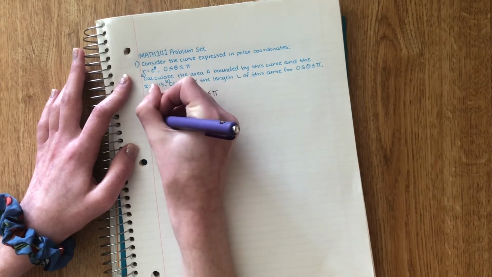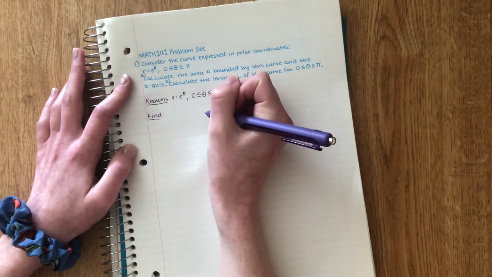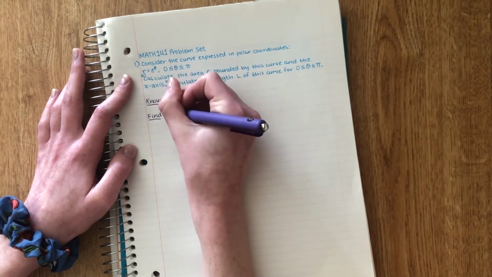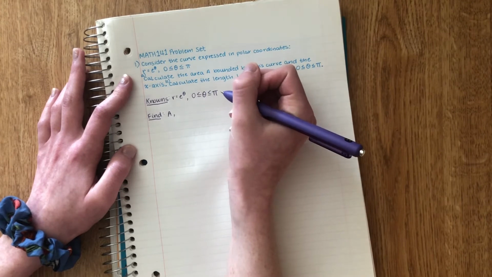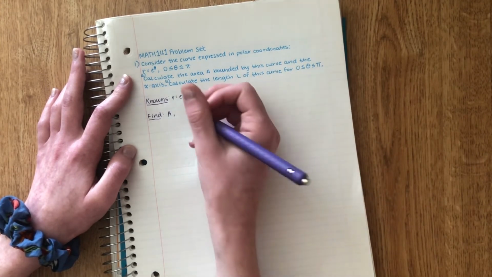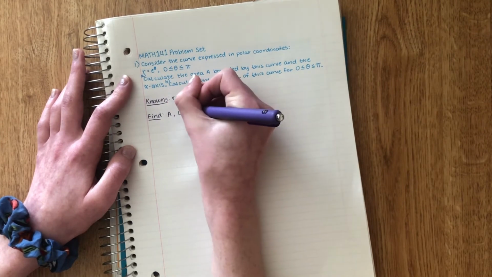All right, so the next step is to write everything that the problem description asks for you to solve. For this problem, part A asks for the area A bounded by this curve, and part B asks for the length L of this curve when theta is between 0 and pi.